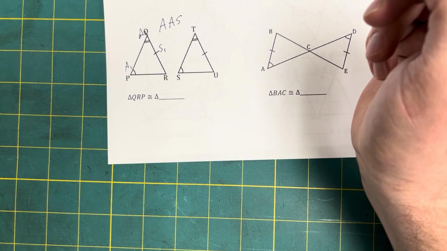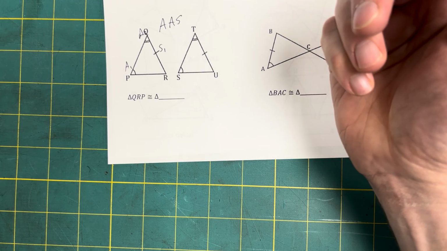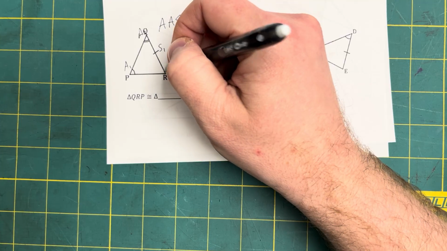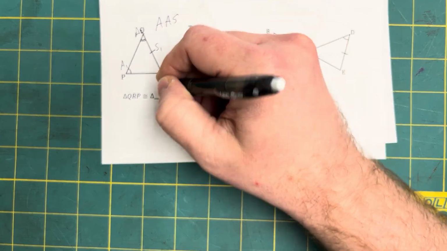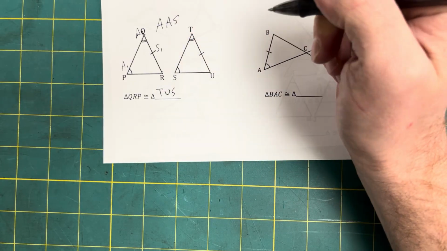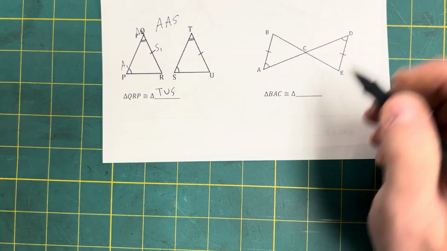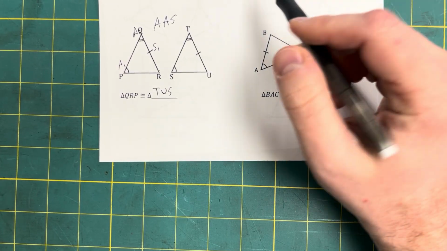And so they're congruent. Okay, so QRP, so we'll start with the double. TUS. QRP is equal to TUS. These are weird words.